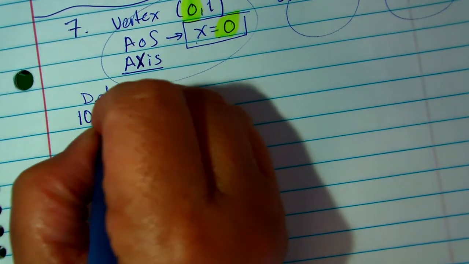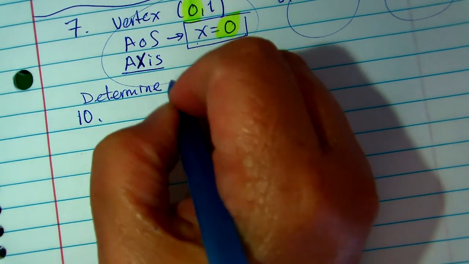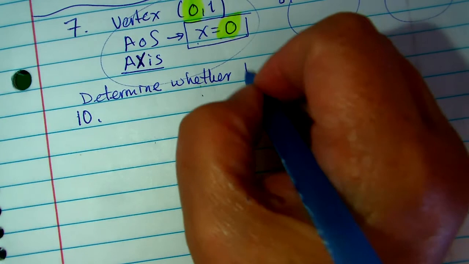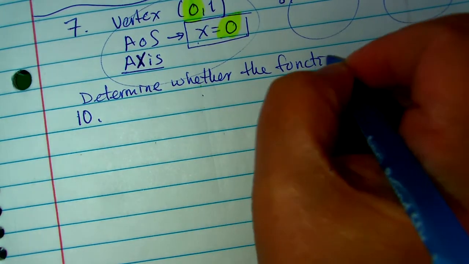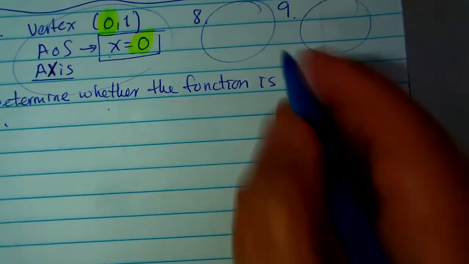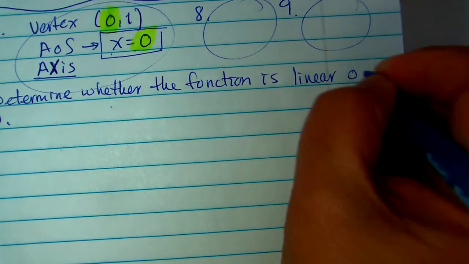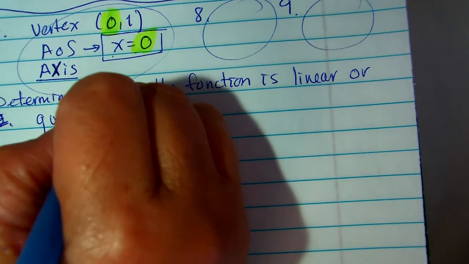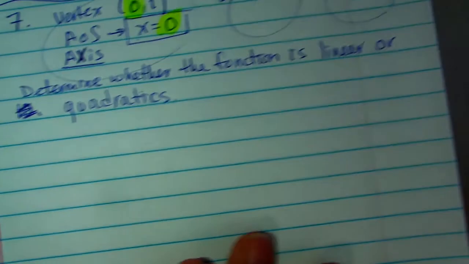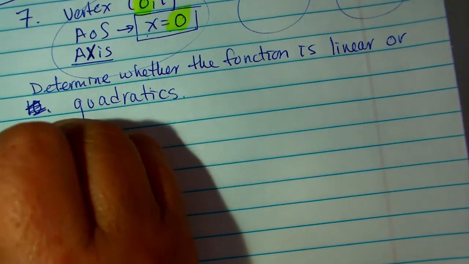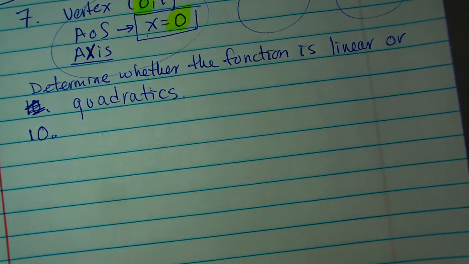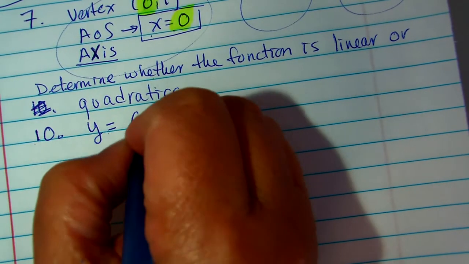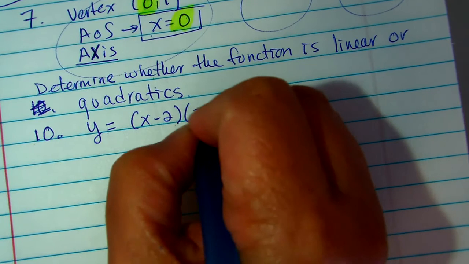We need to determine whether the function is linear or quadratic. Right now with this video, guys, you can pause it, okay? If you missed something. Number 10, and I do want you to copy the equation. Number 10, the equation is y equals (x minus 2), parentheses, then multiplies (x plus 4).